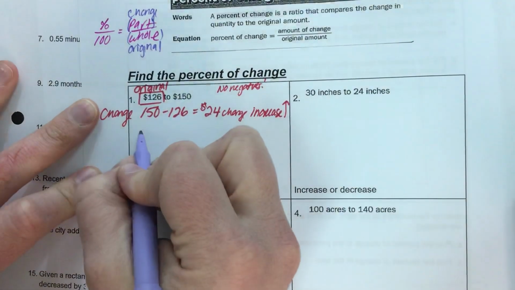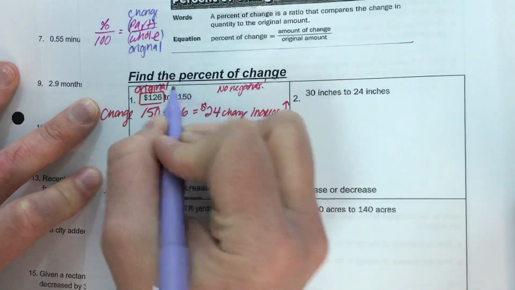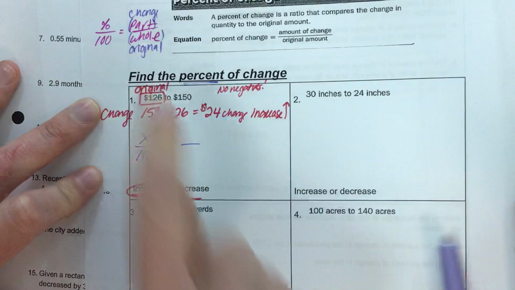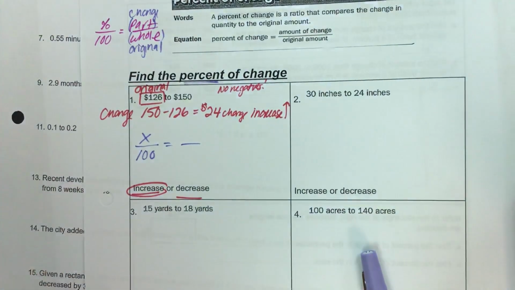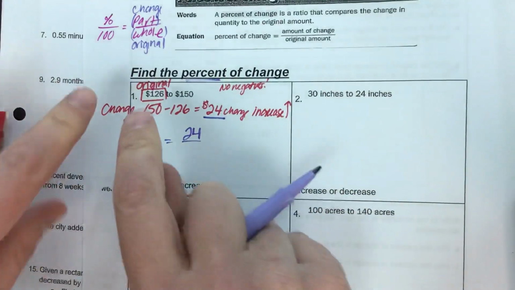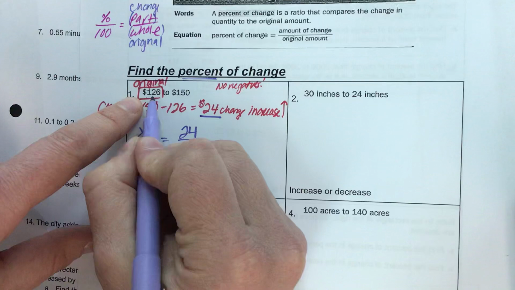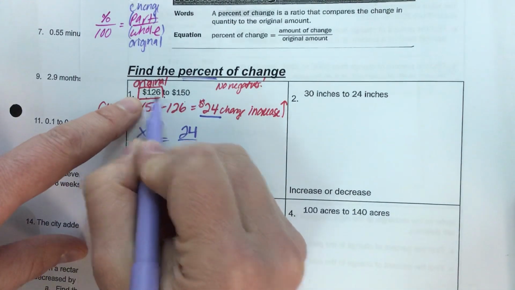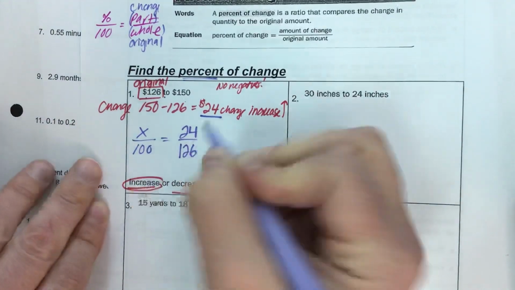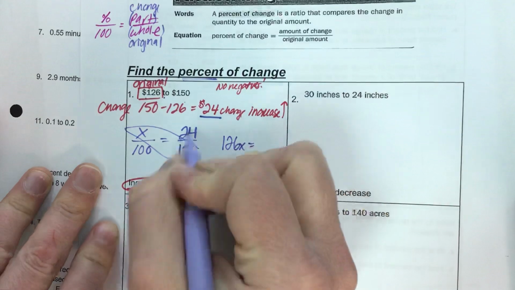And now I'm going to do my proportion. I'm going to put the percent here, and we're solving for percent because we're finding what percent that change is of the original. The change is going to go in the numerator, okay? So the change is 24. And what was the original? Where did we start? We started at 126. How do I know? Because it says 126 to 150. Starting here, it's going there. So this is where I'm starting from. So that's going to be my denominator. If you do something funky by putting them in the wrong spots, you will get the wrong answer.